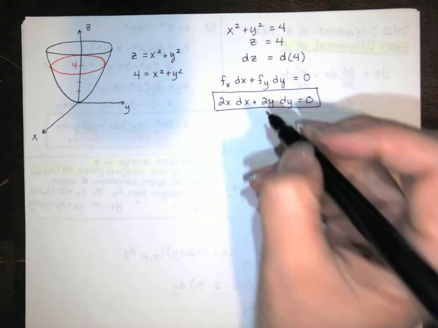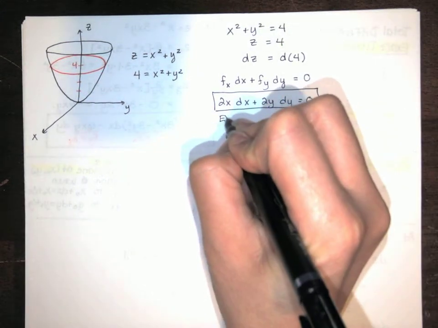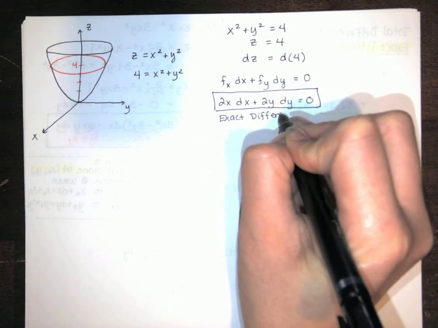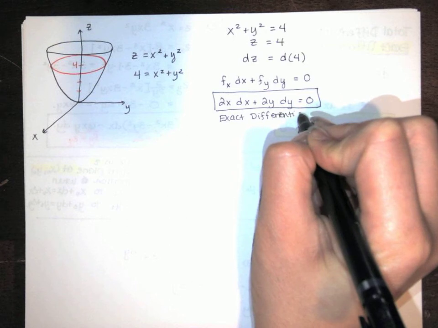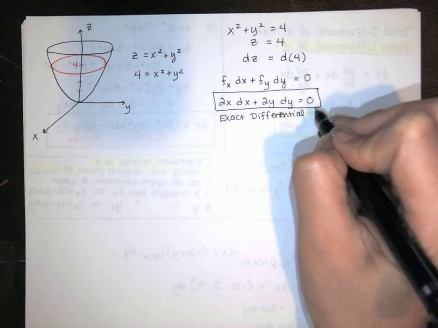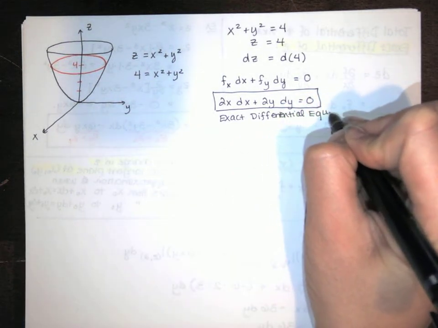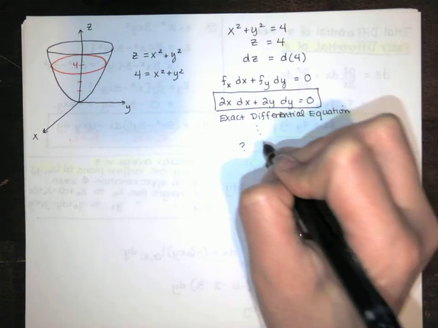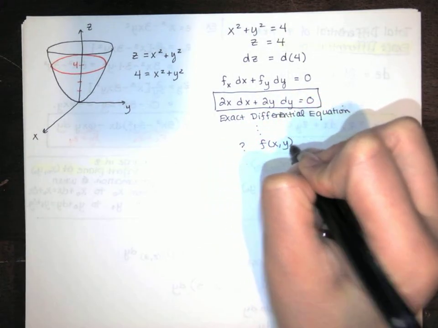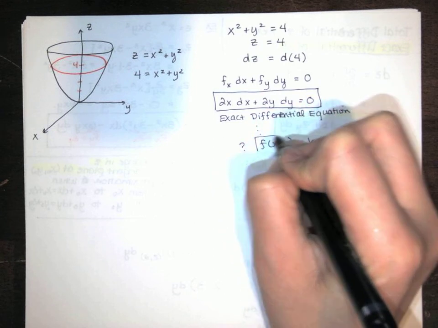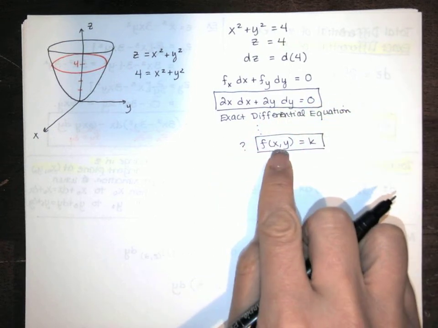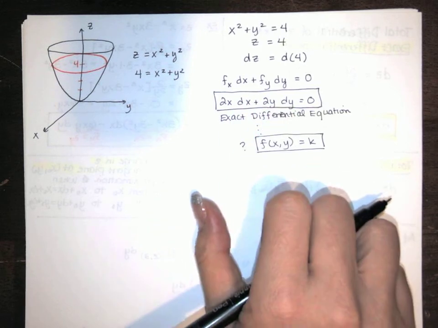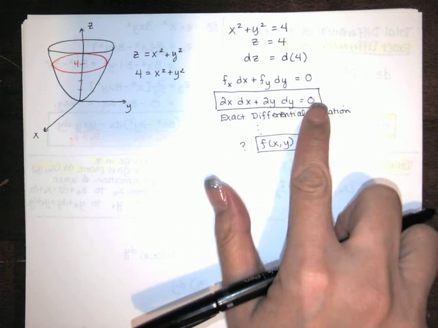In differential equations, you start with something that looks like this, and your goal is to go backwards. The question is, what is the original formula, f of x, y equals k? What is that f of x, y that you had to take the exact differential of to get this on the right-hand side? And of course, the derivative of the constant is 0.